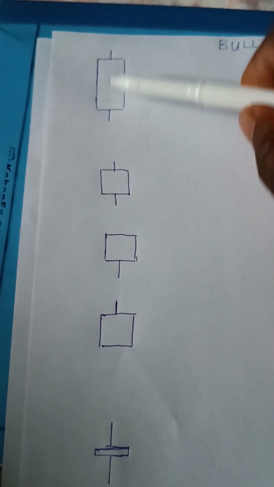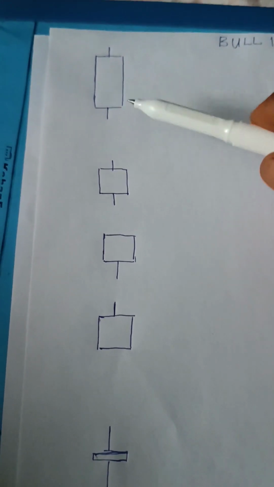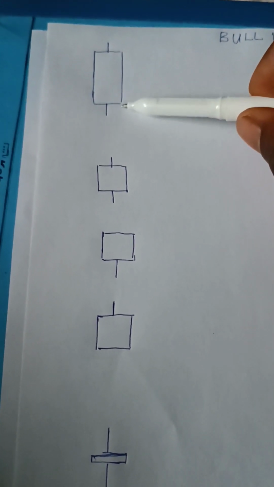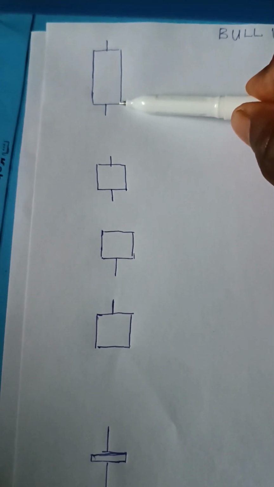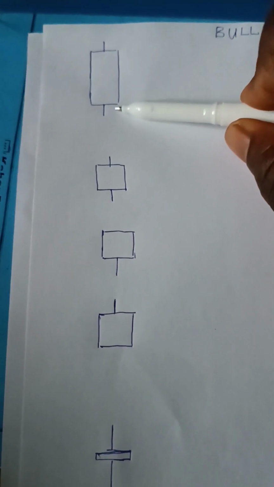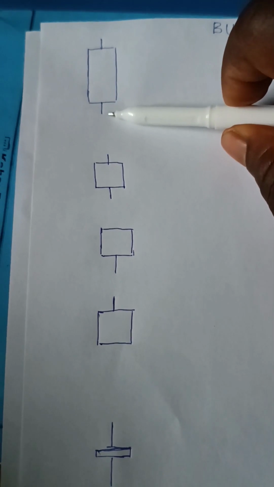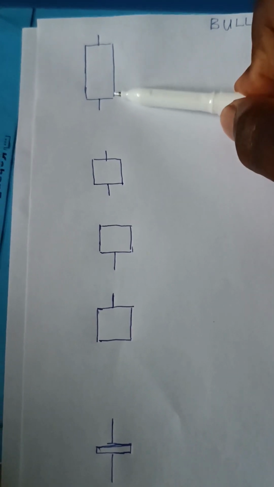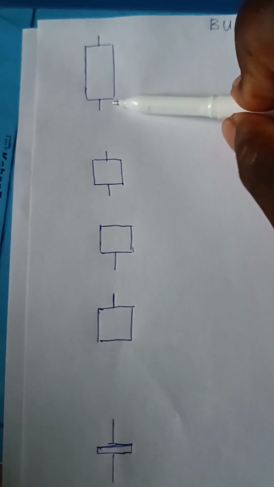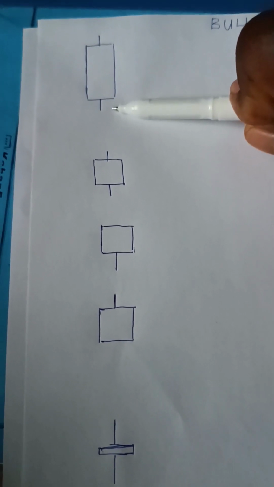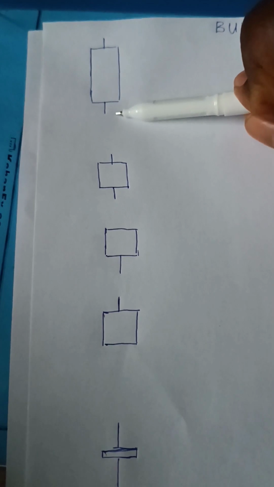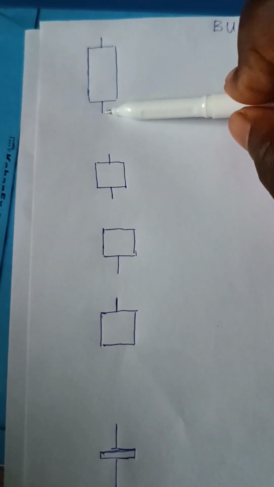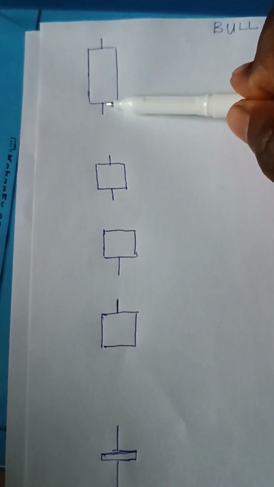So what exactly happened here? What happened is this: the candle opened here. Somehow it tried to go below the opening price. So this means that during that time, when it opened here and it started going down, the candle was red in color in most exchanges. But because it didn't sustain to be at this level, it started going up again.